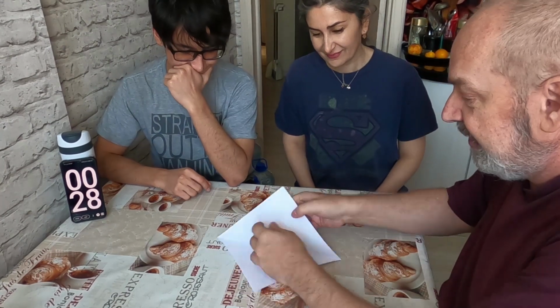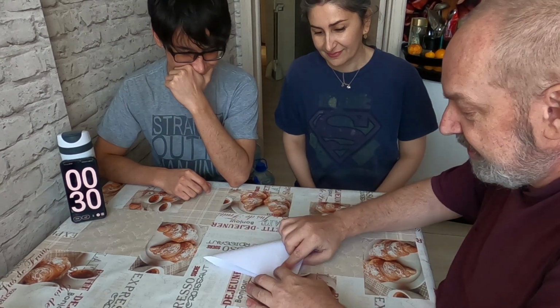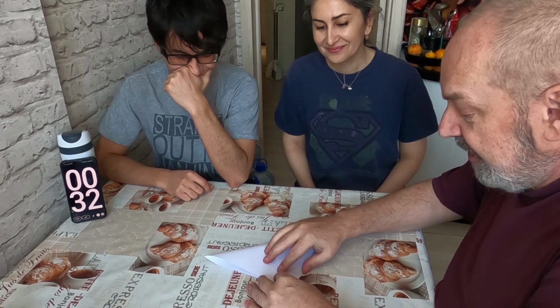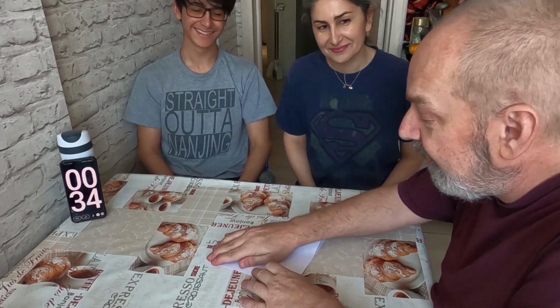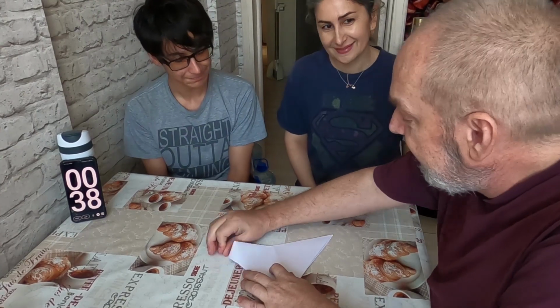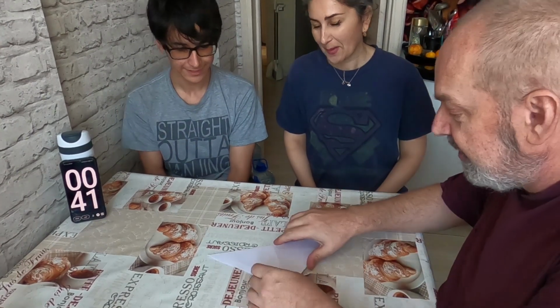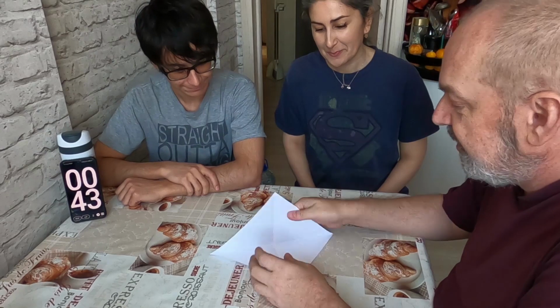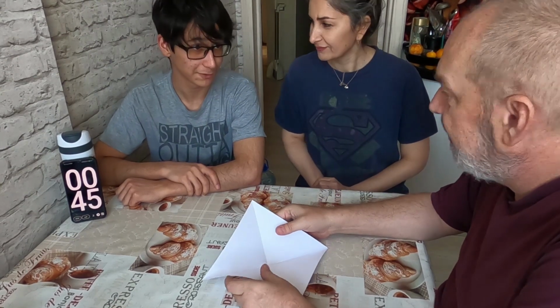fold it diagonally twice. Can you remind me, Aka, what is this that we're doing? What do we call this? Origami. Origami, yes, origami. Where was it invented? Japan. Japan, yes. And what does it mean? What is origami? It's the art of paper folding.